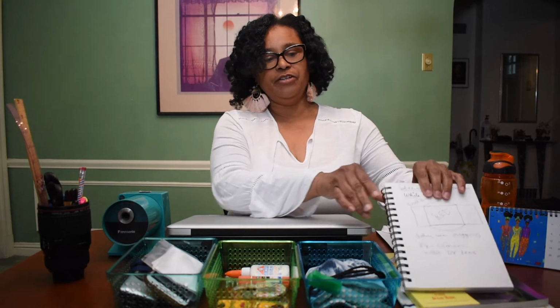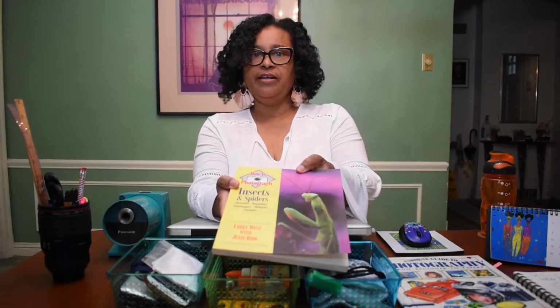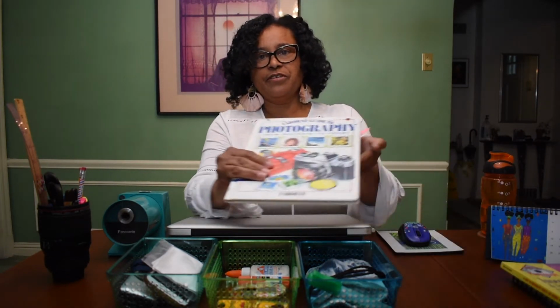Over here I have a notebook for taking notes, a book on photographing insects. Since I'm staying at home most of the time, I want to have pictures of things that are easily accessible and around me every day. And a reference book for photography.